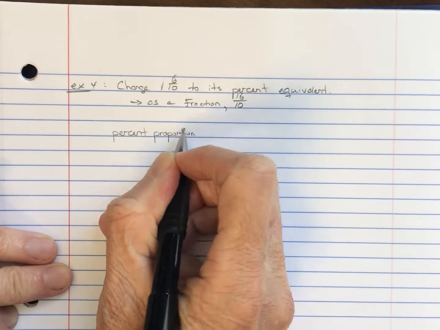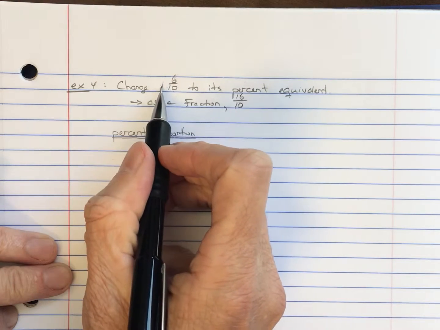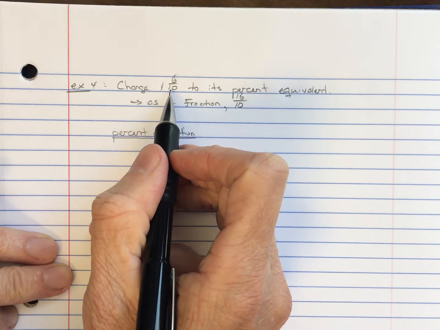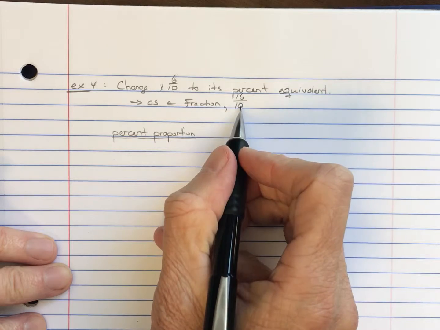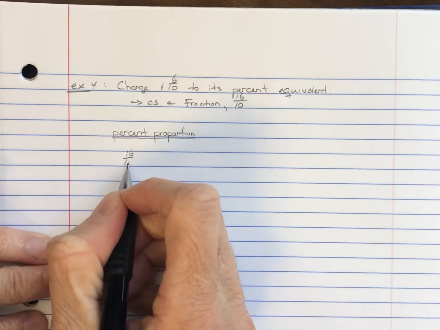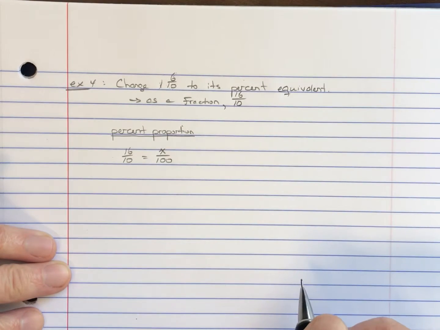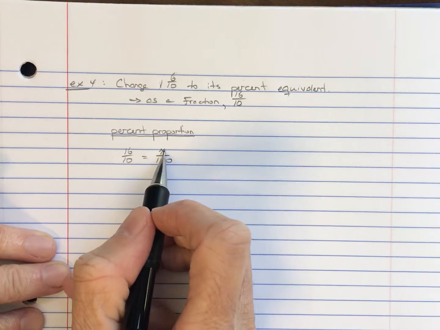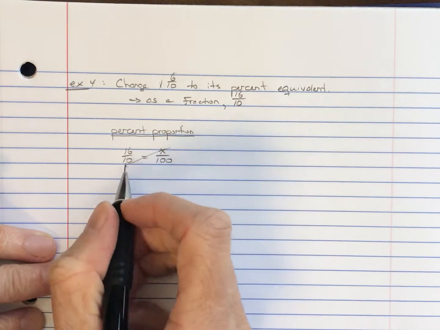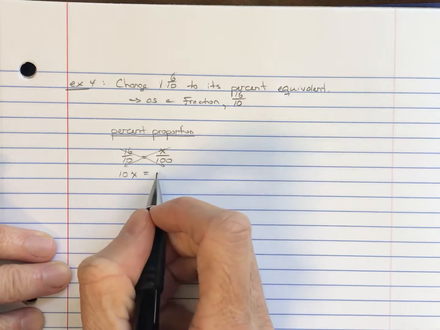Now, before we get started, this number is greater than 1. It's 1 and something, so the percent should be greater than 100 because 1 is 100%. Well, let's see here. Our fraction is 16/10. I want to change that to something out of 100. As we saw before, we could do 10 times 10. We can see that 10 times 10 is 100, so 16 times 10 will give us the answer. If we don't see that, we can do our cross products, because when you have a proportion, the cross products are equal.